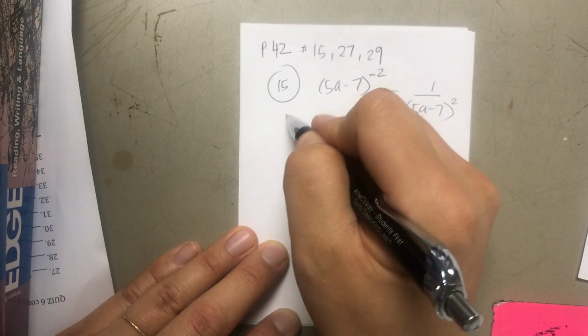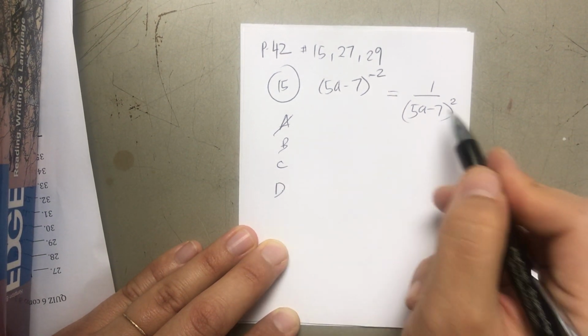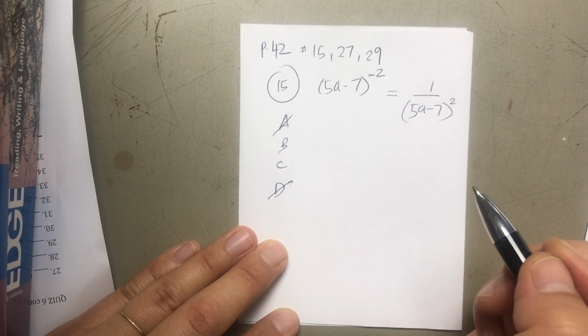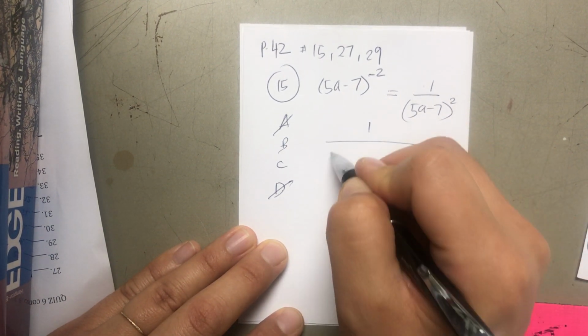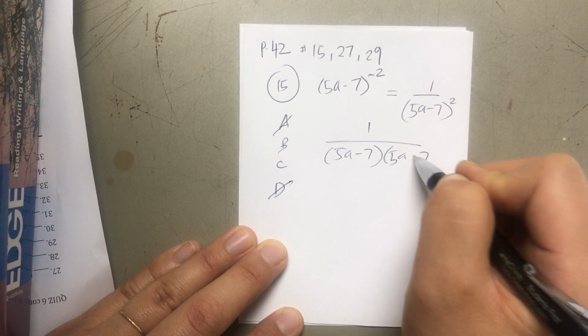You don't see that in A, so we cross out A. And in D, they left it as if it was on the top, so we could take out D as well. Okay? And so here, we're just going to have to work it out and figure out which one is the correct answer out of B and C.